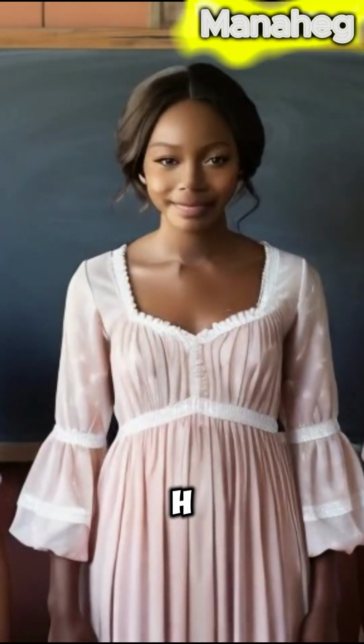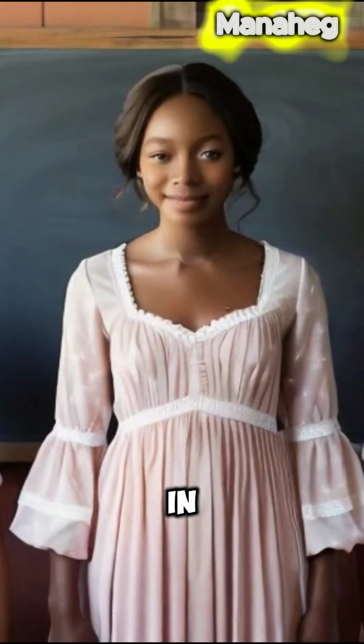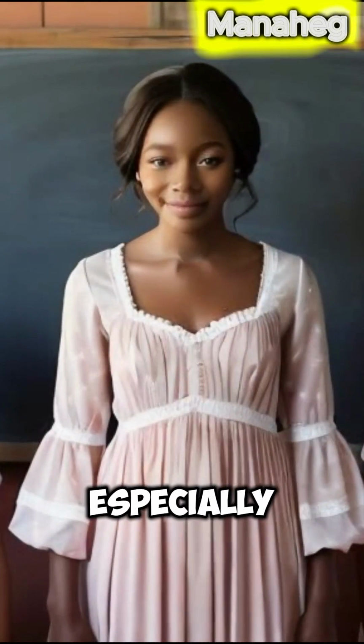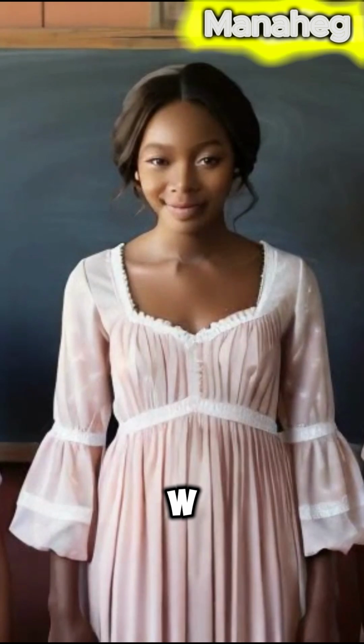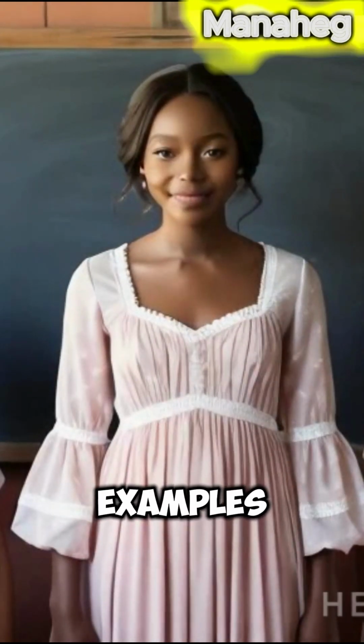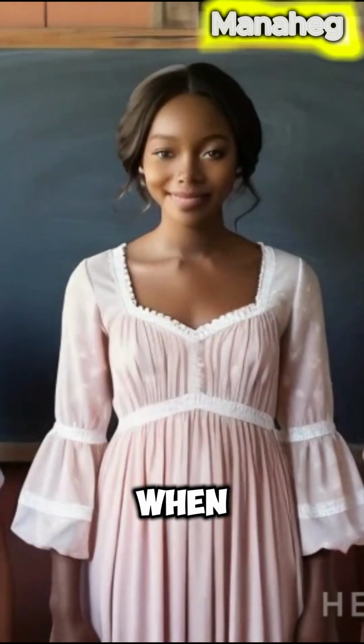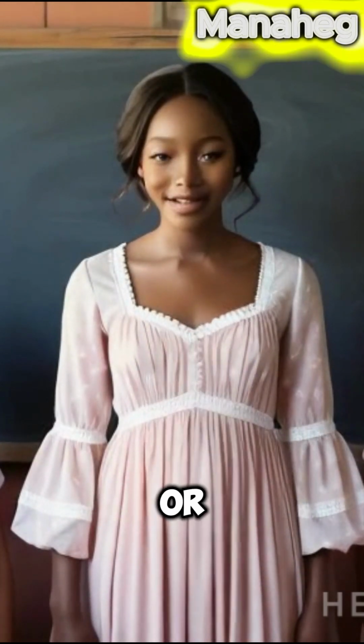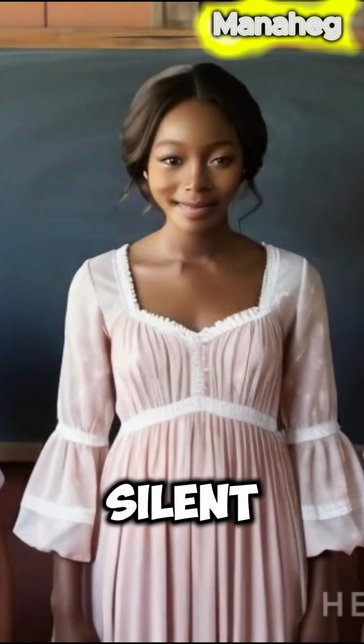3. Silent H. The letter H can be silent in several situations, especially after certain letters like W or G. Examples: what, when, ghost. In words starting with WH or GH, the H is usually silent.